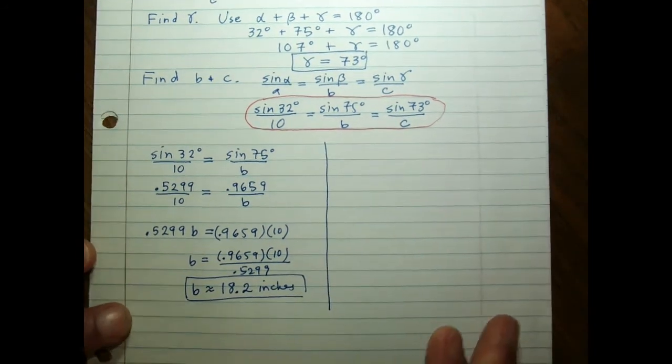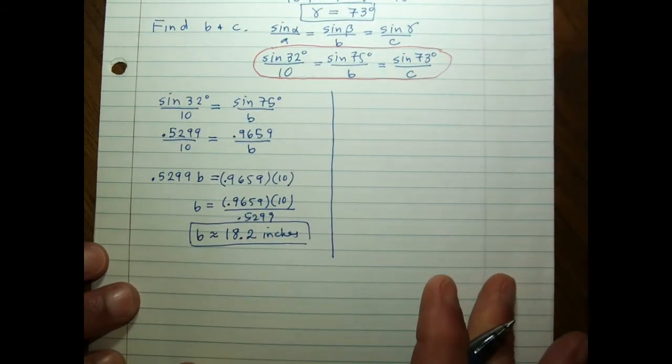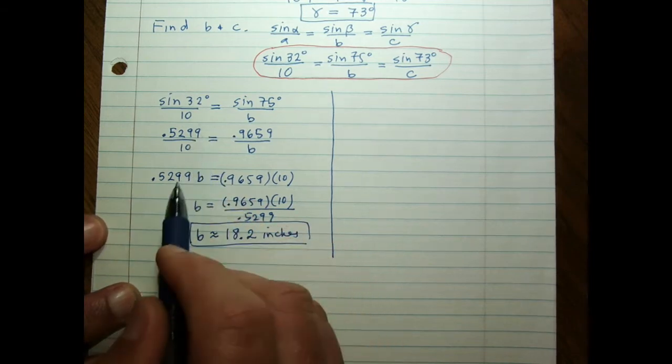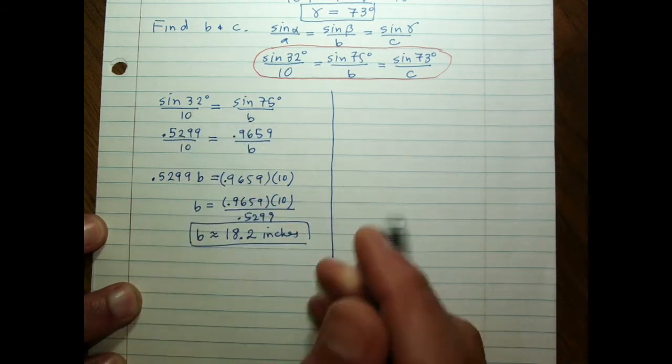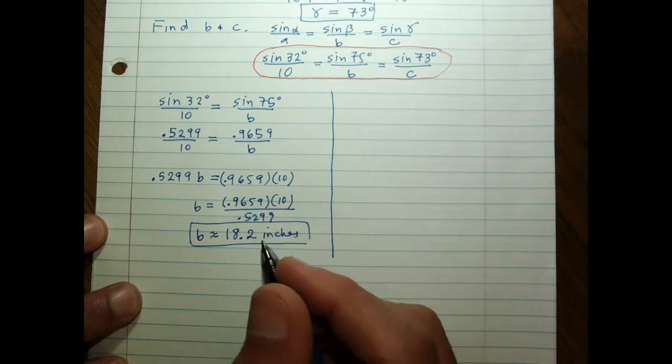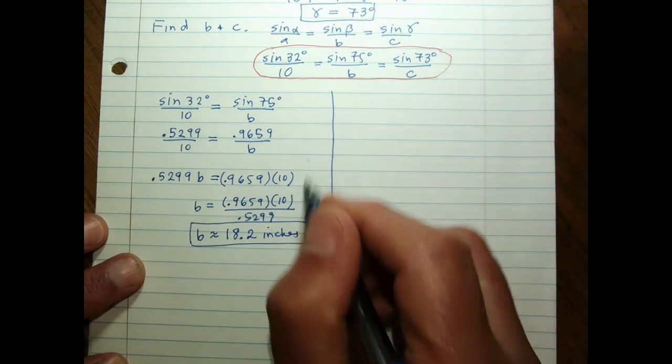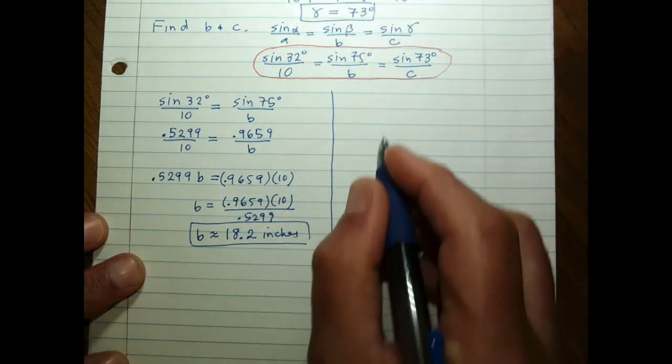We don't really have a rule in this course about where we round off, so I will give you a little bit of leeway on these. You know, I could have used more decimal places for my sine values, and that would give me a more accurate answer than even what I have here. So now we got b. Let's go ahead and find c.